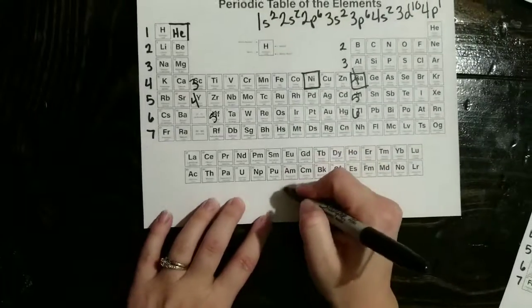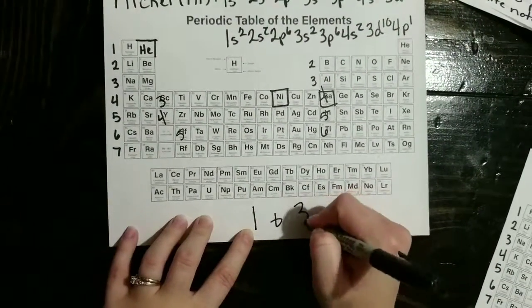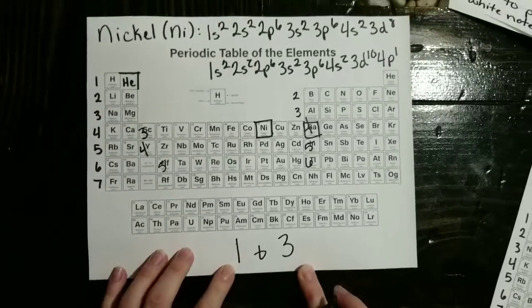You have practice to do on pages 1 and 3. I expect this to be finished when I come back on Wednesday.